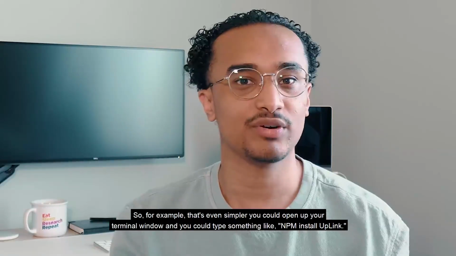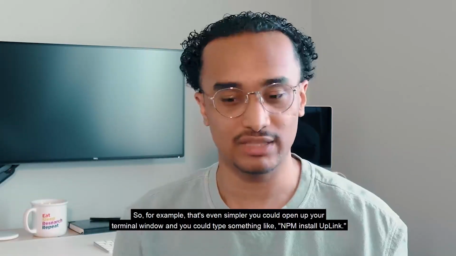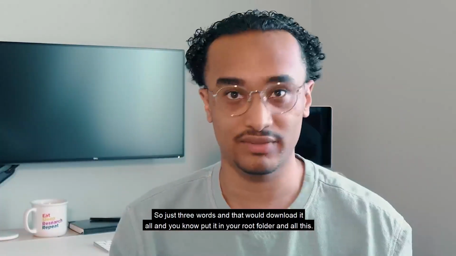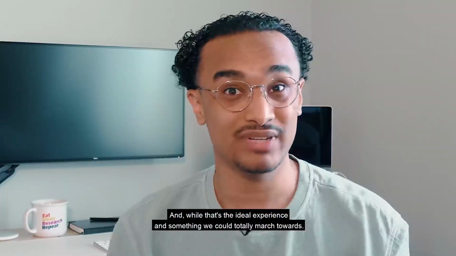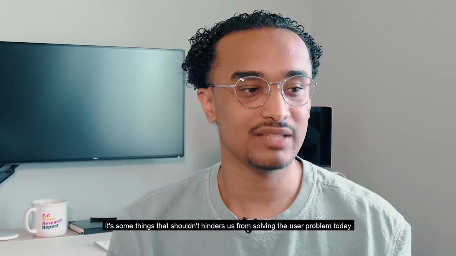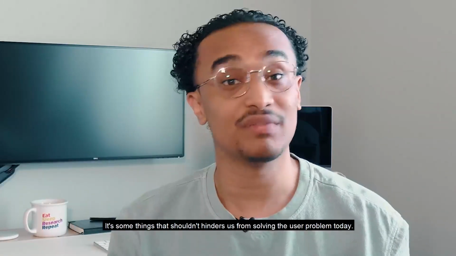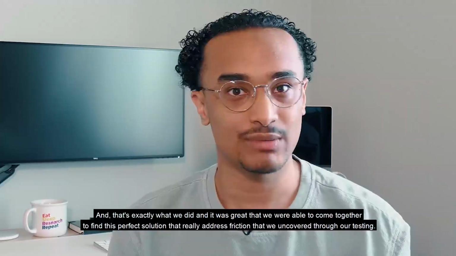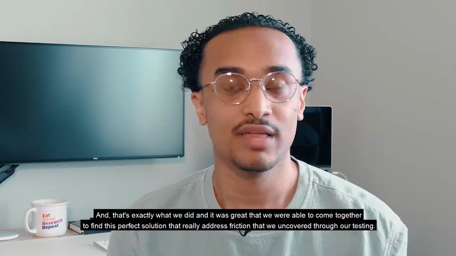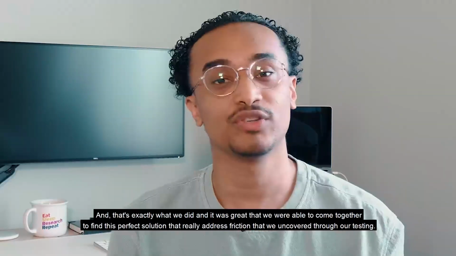You could open up your terminal window and type something like npm install uplink. So just 3 words, and that would download it all and put it in your root folder. And while that's the ideal experience and something we could totally march towards, it shouldn't hinder us from solving the user problem today. And that's exactly what we did. And it was great that we were able to come together to find this perfect solution that really addressed the friction that we uncovered through our testing.